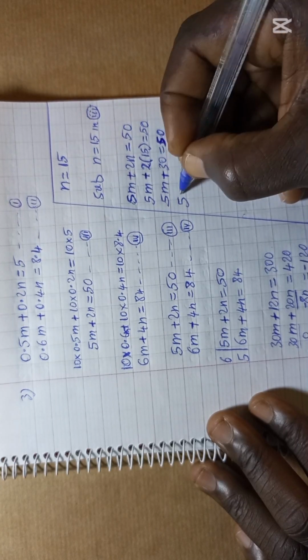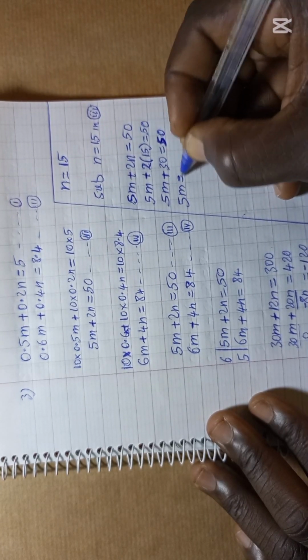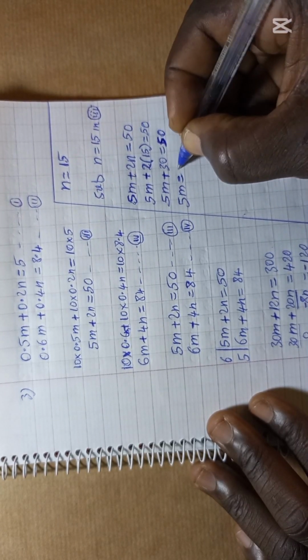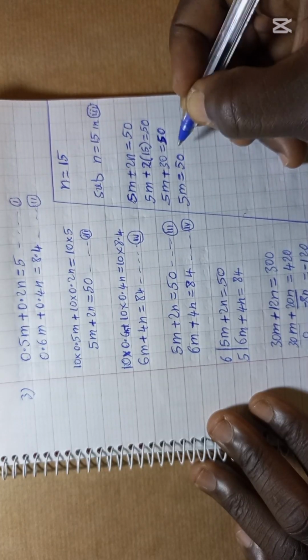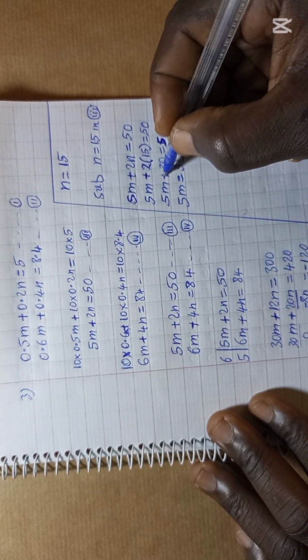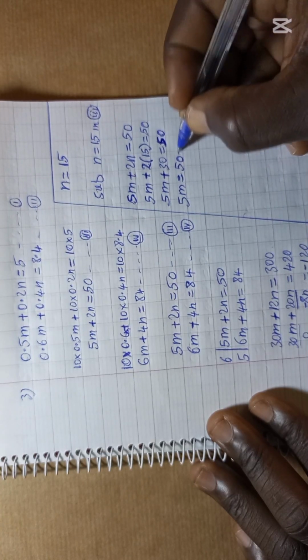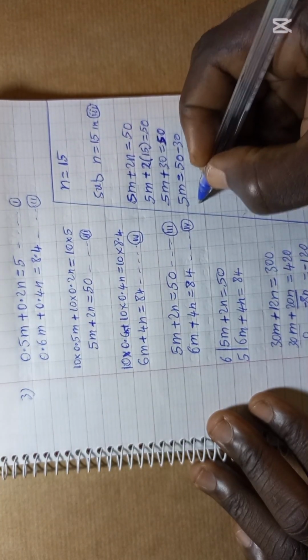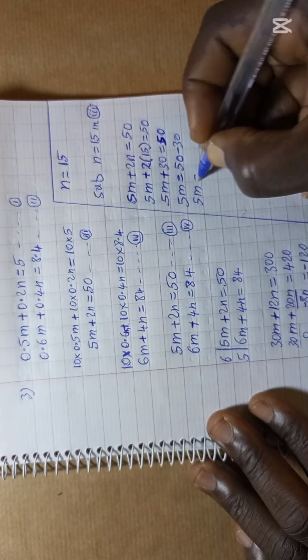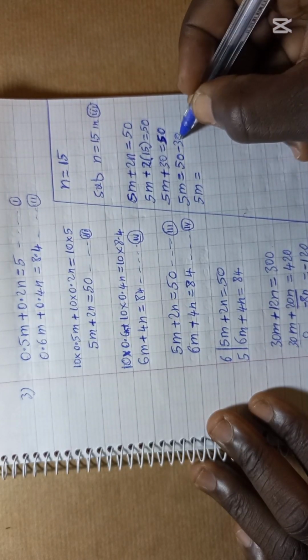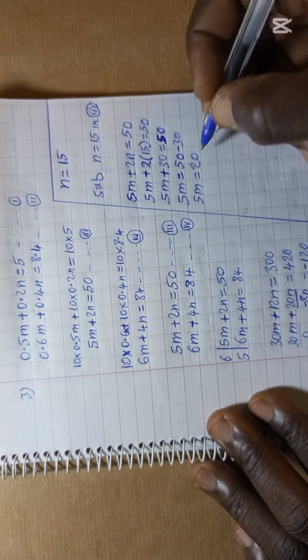Then 5m is equal to 50, and then plus 30 will cross over to turn to minus 30. So 5m is equal to 50 minus 30, that will give us 20.